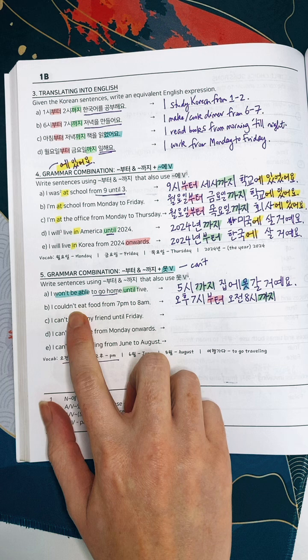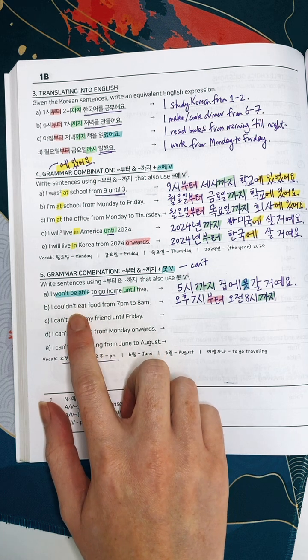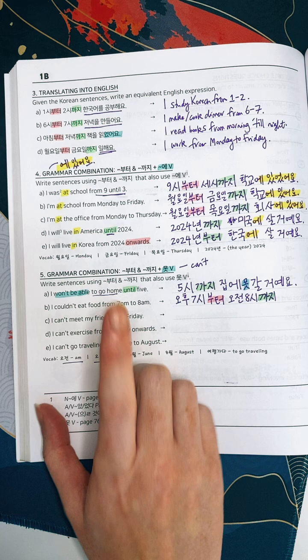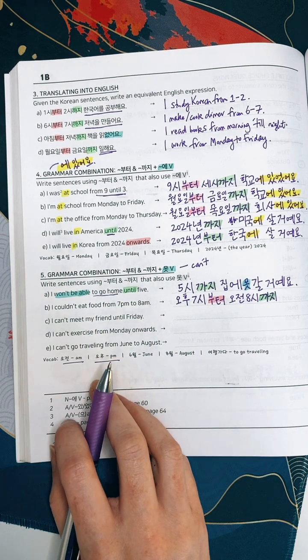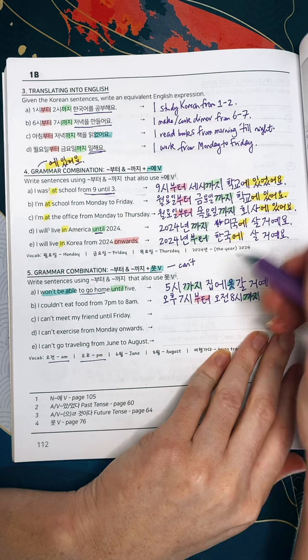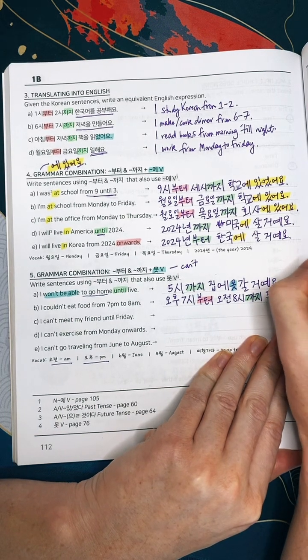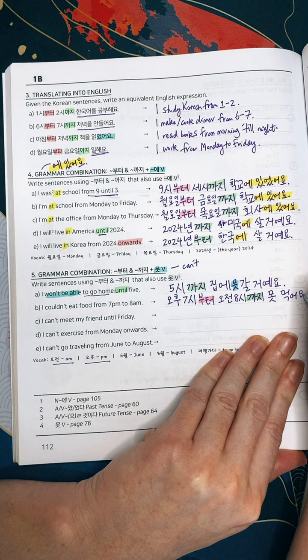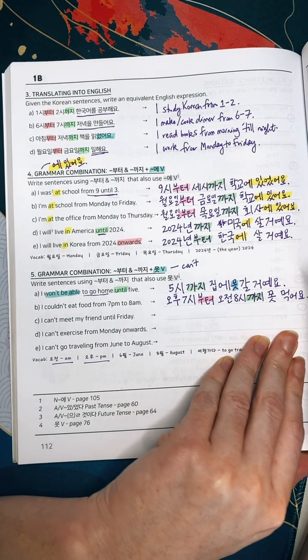And then this last part, I couldn't eat. Now, the verb to eat is 먹어요. 먹어요 is to eat. So how do you say I couldn't eat? That's where we use 못. 못 먹어요 is I couldn't eat. And I should probably add an object in here, but I'm lacking space.